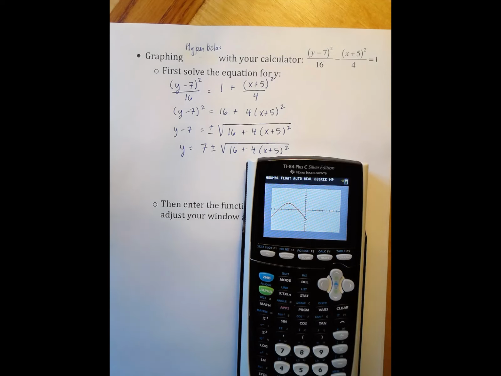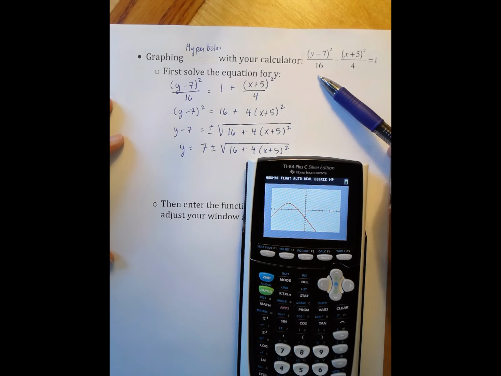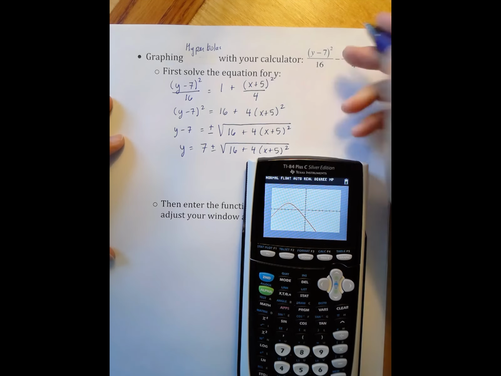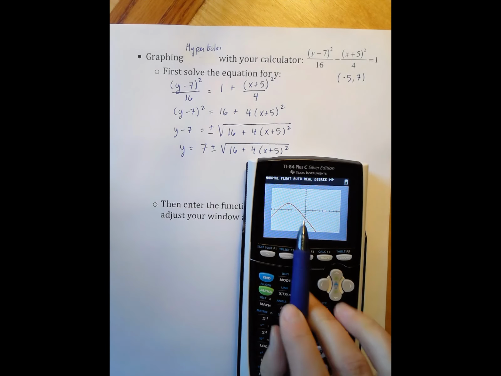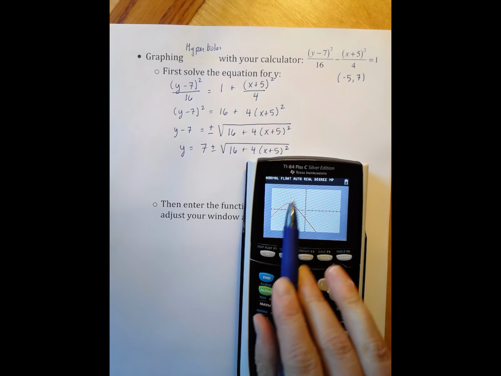Now you'll notice on the graphing calculator that the graphing calculator does not draw in the asymptotes. So I don't have a full picture here, but I do know that my hyperbola goes up and down because that y squared is the positive portion. I also know that my center, just to put a little side note here, is going to be -5, 7. So -5, 7. So my other hyperbola branch is up here.